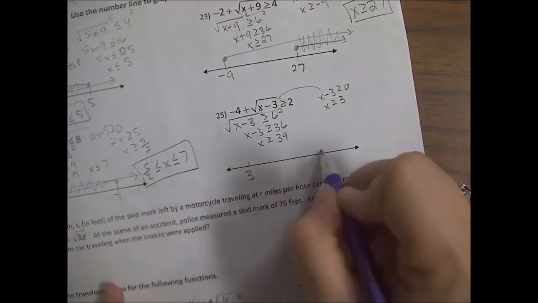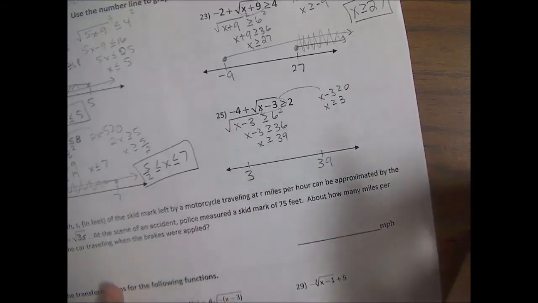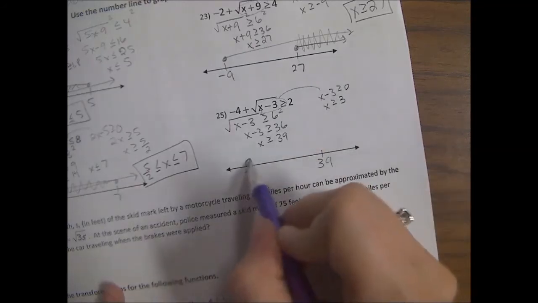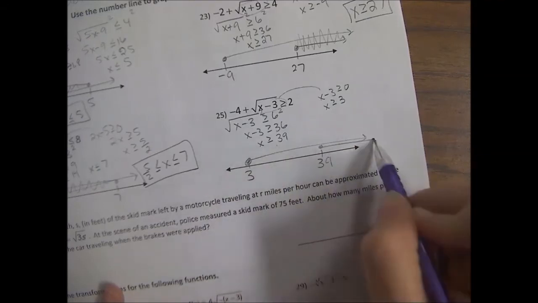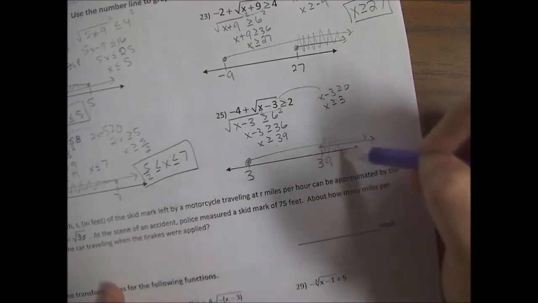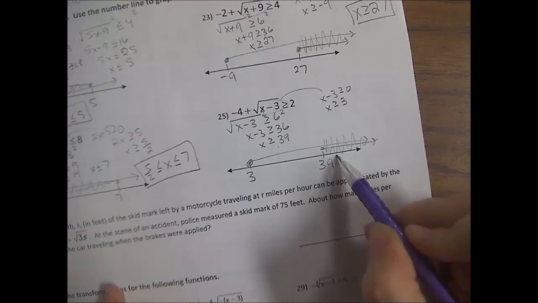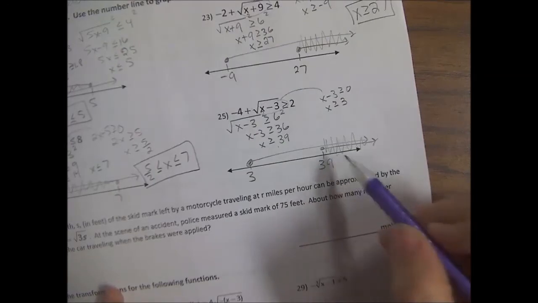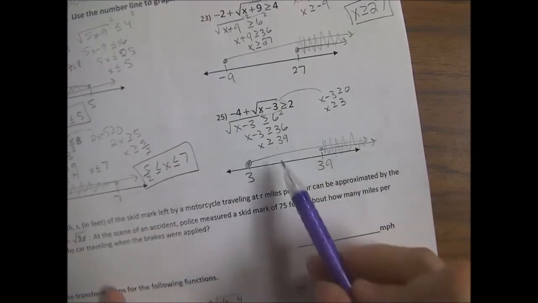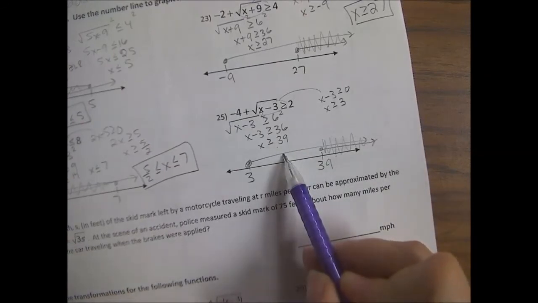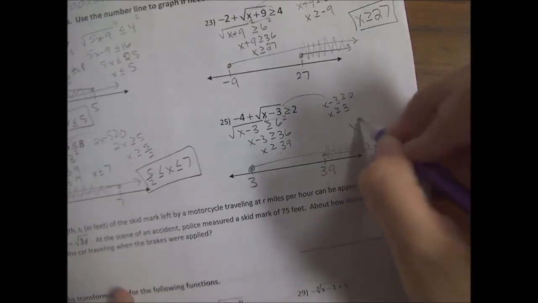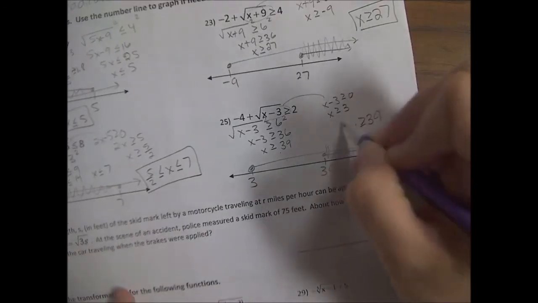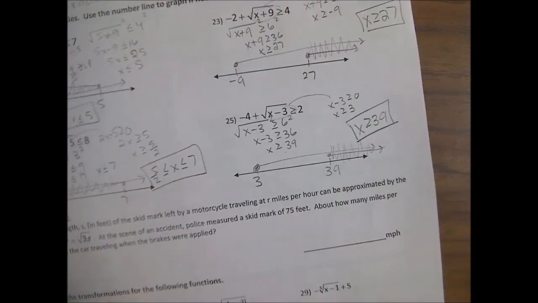So I have 3 and 39 on my number line. We have to be greater than 3. We have to also be greater than 39. So going the same direction, when they're crossing over at 39, that's going to satisfy both. Remember, being greater than 3 is not always going to be greater than 39. It has to be greater than both of them. So x greater than or equal to 39 is our solution for our inequalities.